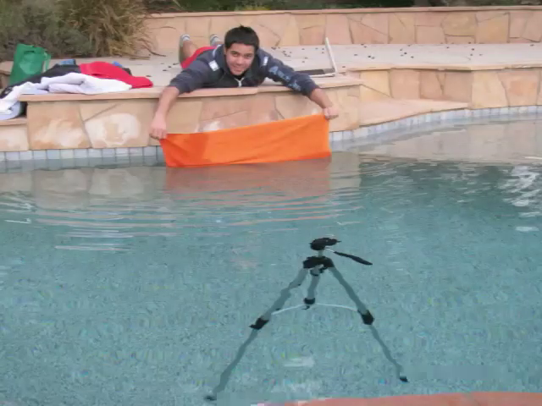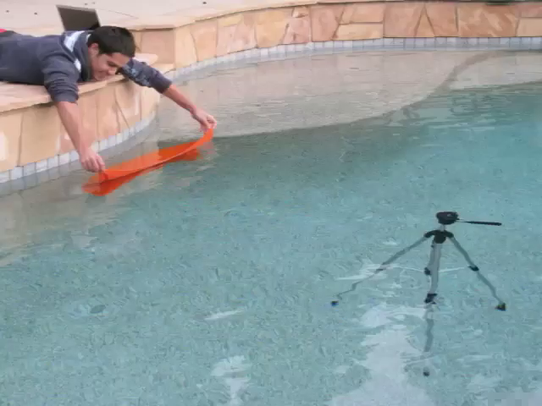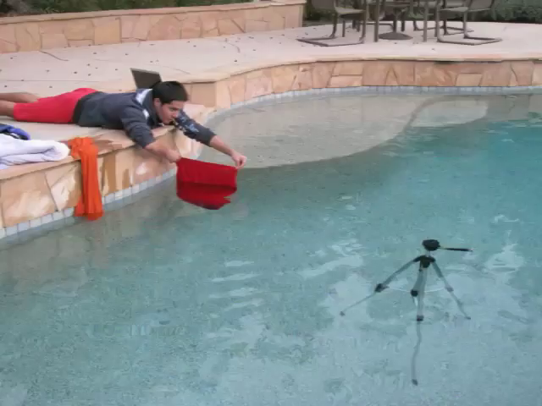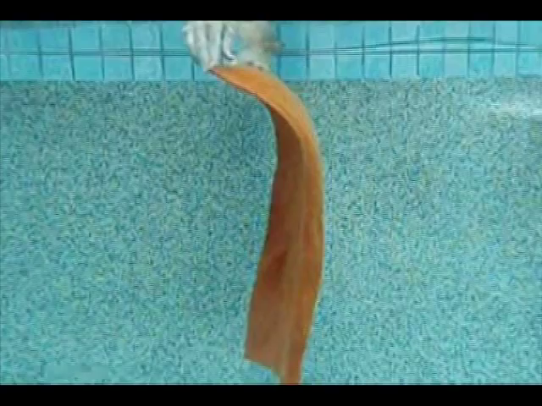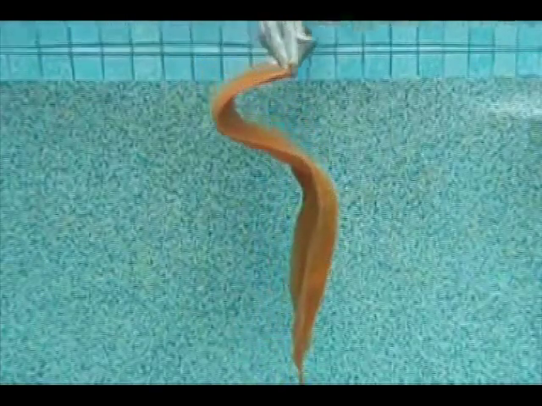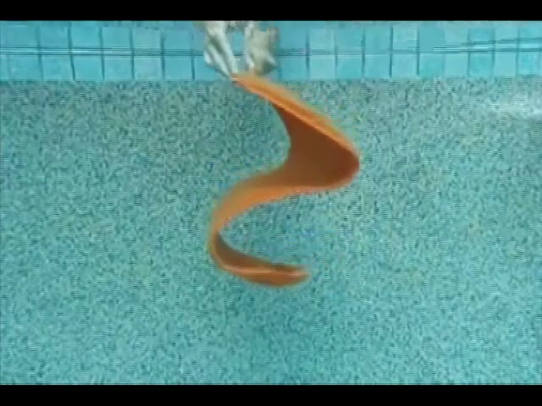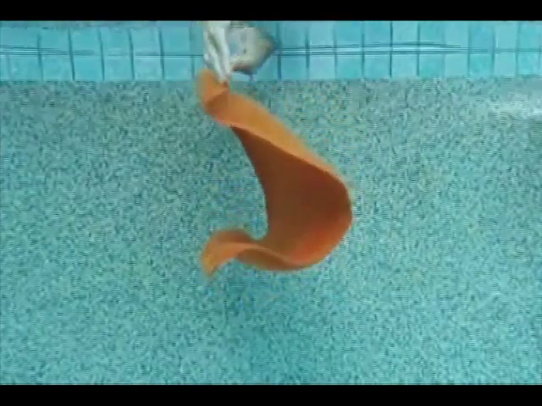To compare our results with real examples, we recorded the behavior of several pieces of cotton fabric moving underwater. In this experiment, we held the cloth from the top corners, and we applied the demonstrated back and forth swinging movement. You may notice the well-formed bumps consistently propagating along the surface of the cloth.